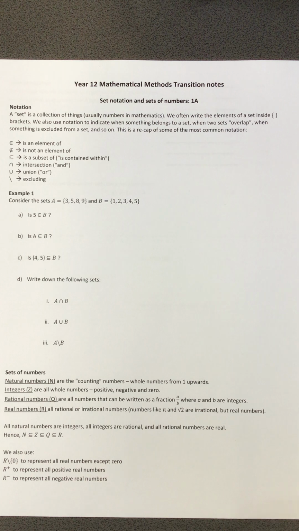These videos are going to be used to go through some of our notes and examples for what we're covering in transition. So this is the first one and it goes through exercise 1A. So let's get stuck into it.